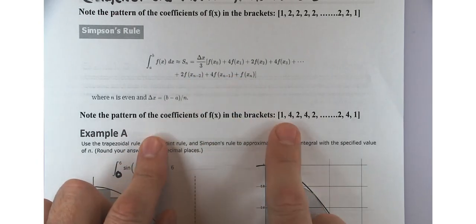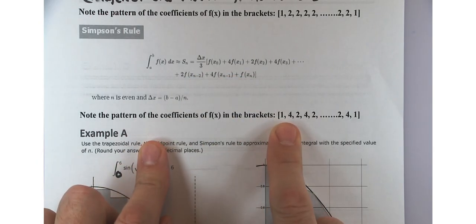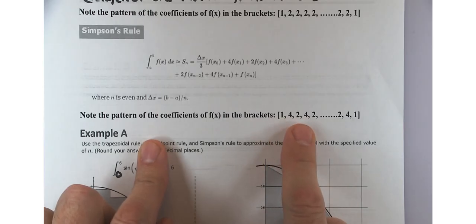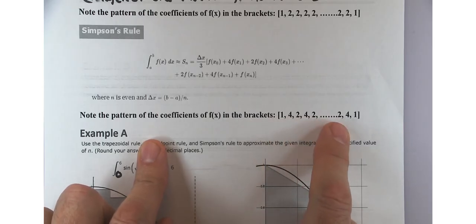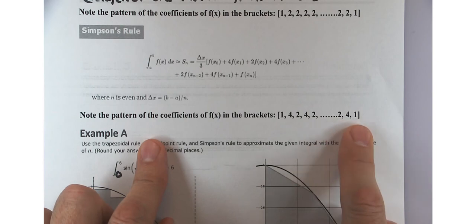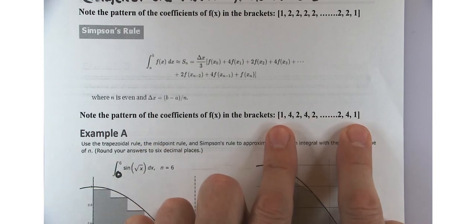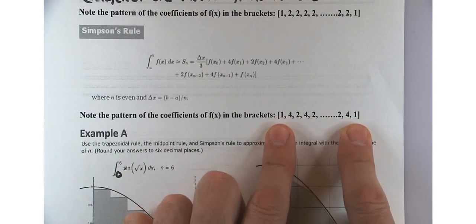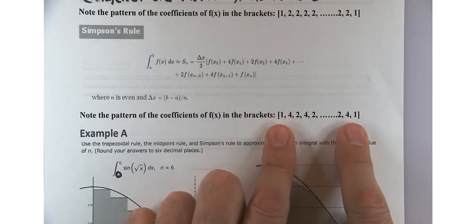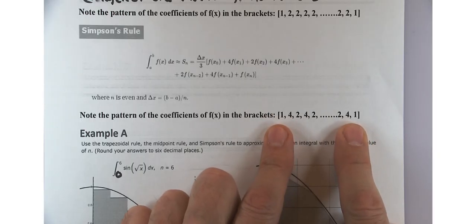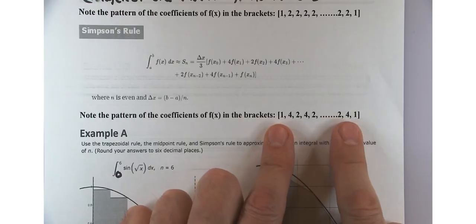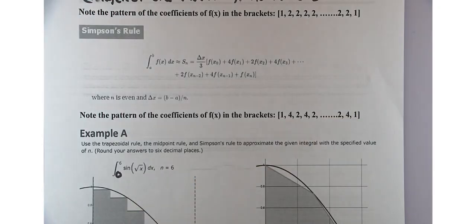That pattern for the coefficients is 1, 4, 2, 4, 2, etc., all the way down to 2, 4, 1. So it keeps on repeating itself all the way until you get to the end. Like the trapezoid rule, at the end, you're just going to evaluate the function. You're not going to evaluate 2 times the function or 4 times the function. It's just going to be the function.